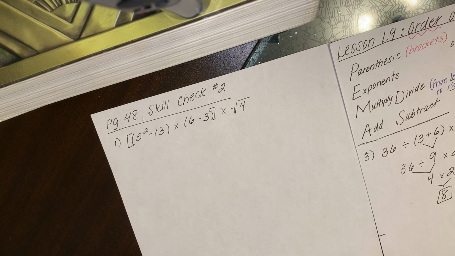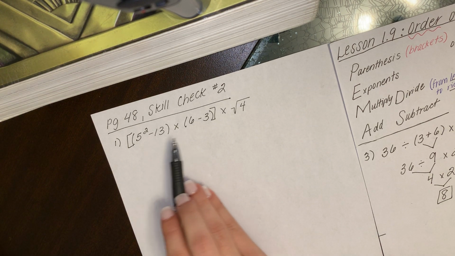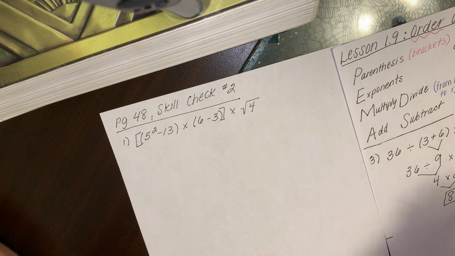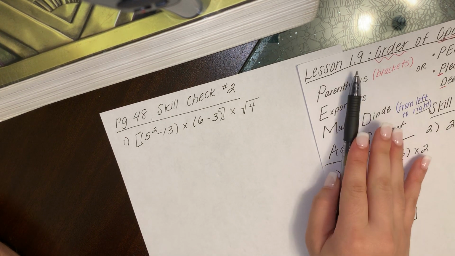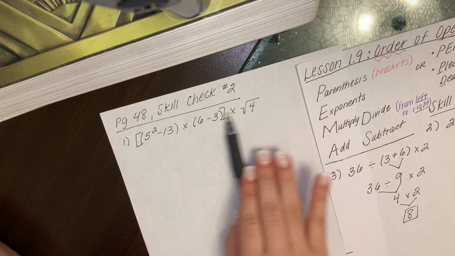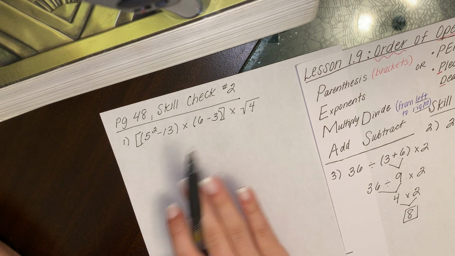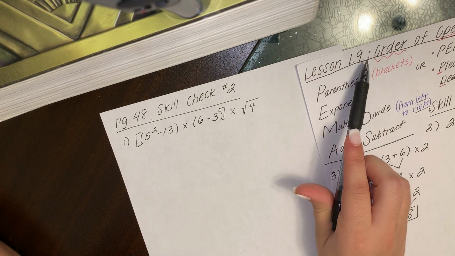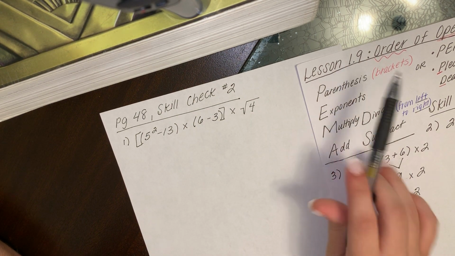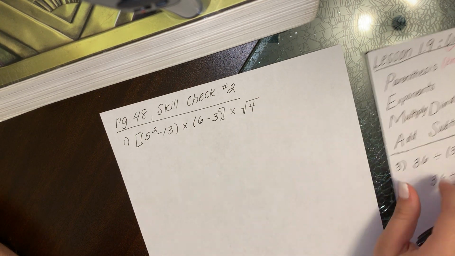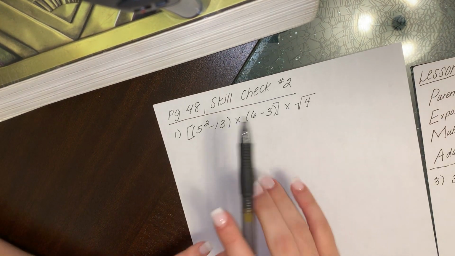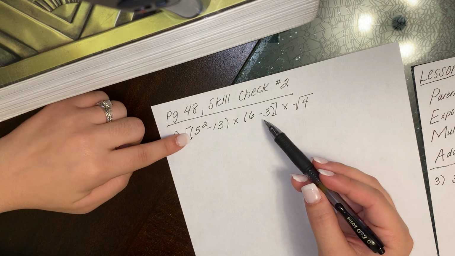All right, so now we have all this. We even have a square root, which if you have not seen lesson 1.8, you're not going to really know how to do this. So I recommend you stop watching if you haven't seen lesson 1.8, okay? Because it talks about square roots. So with this one, we have brackets and parentheses.